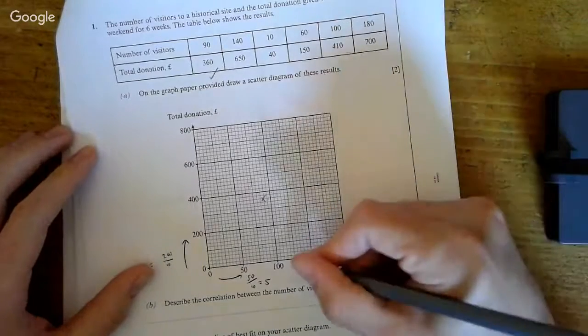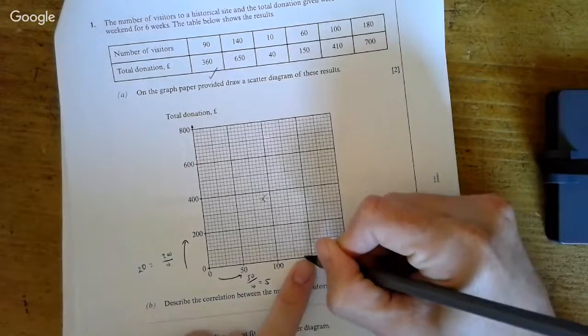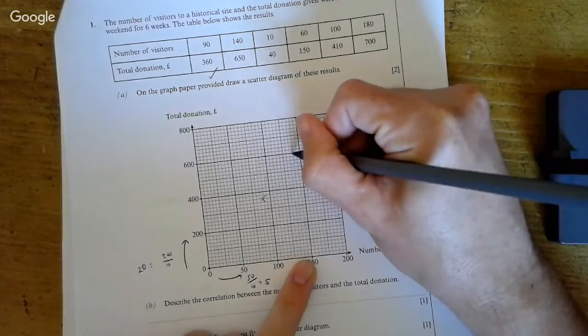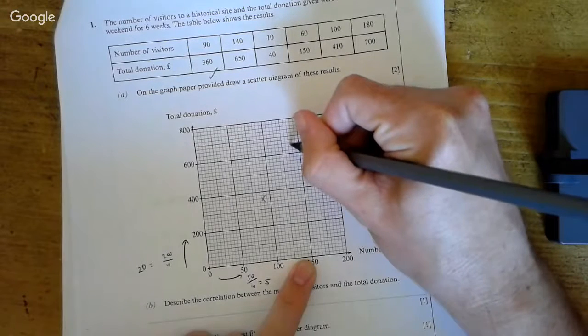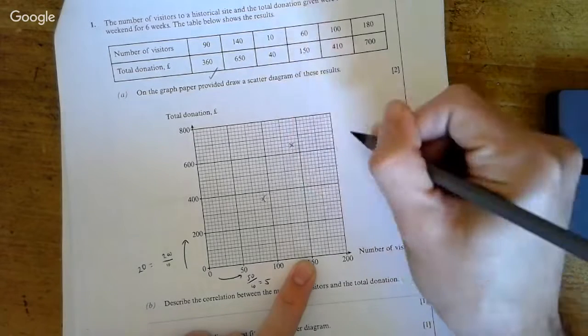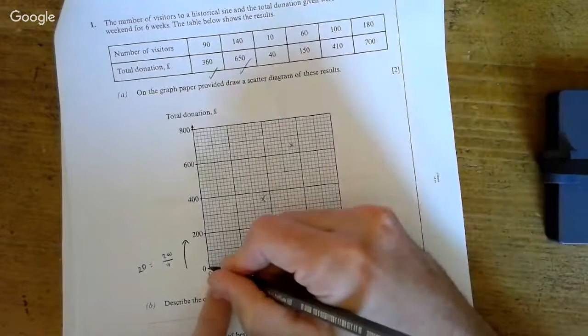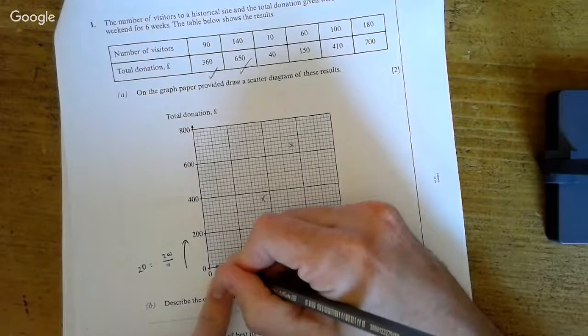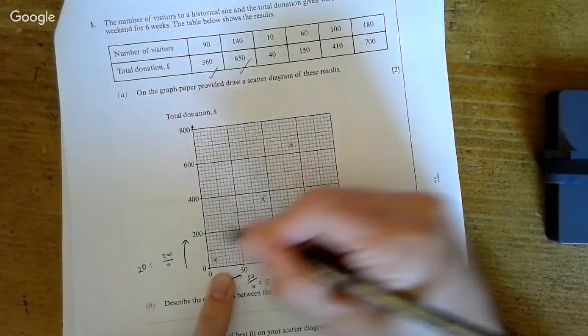140 and 650. There's 100, there's 150, so coming back to would be 140. So 145, 140, and then 650. That's going to be 620, 640, 660, so that'll be in the middle of these two here. It should be hovering in the middle. And then I've got 10 and 40. So across to 5, 10, and up 20, 40, really close to the origin there.